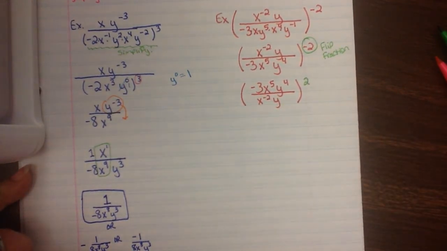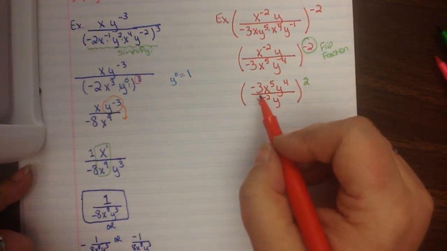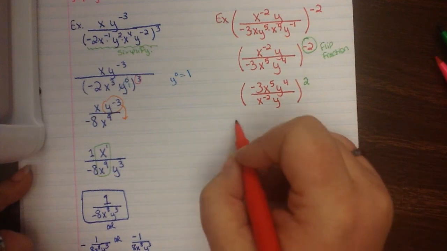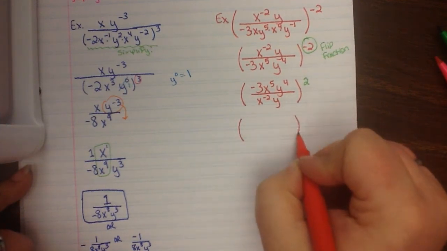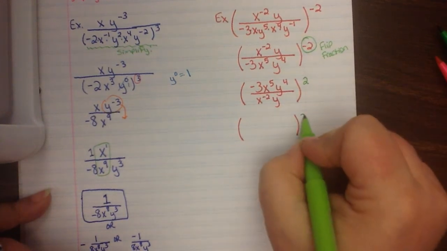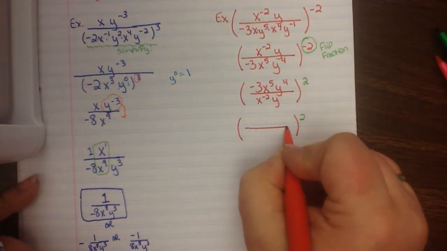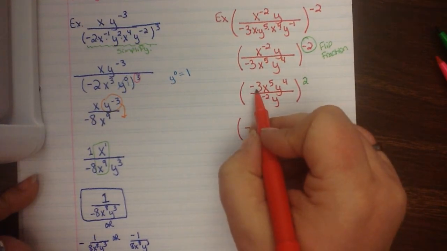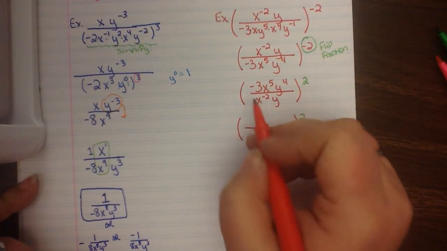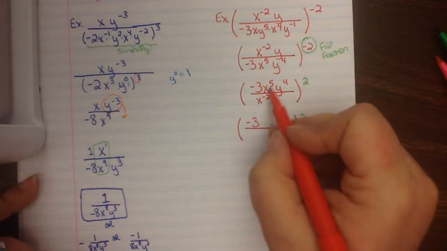Okay, so now let's go ahead and simplify in here some more before we take stuff to a power, because that's our order of operations, right? Order of operations is that we simplify inside the parentheses as much as possible before we take anything to a power. Okay, so negative 3, does it have another coefficient to simplify with? No. But my x's do.